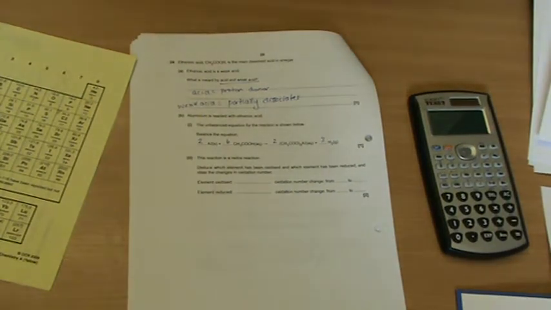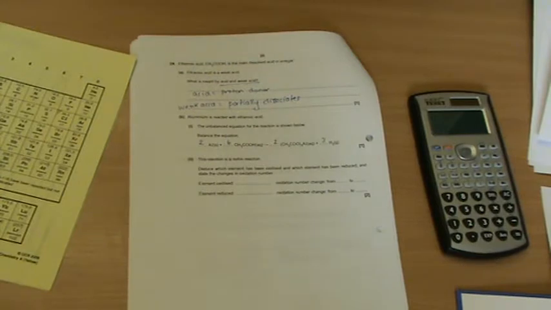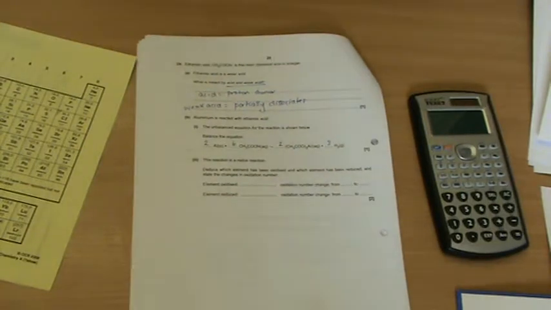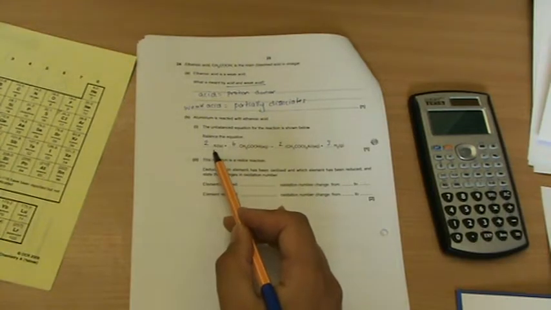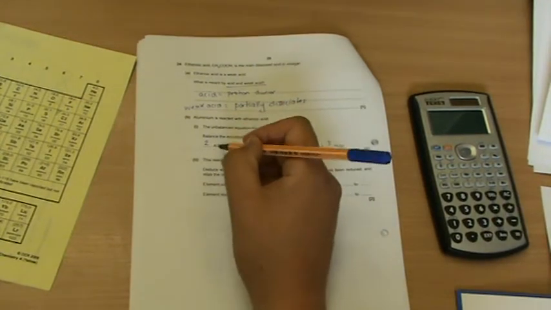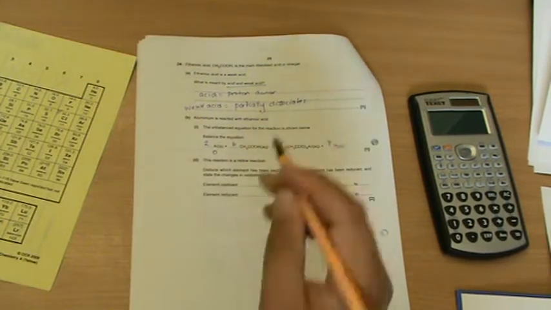Part 2. This reaction is a redox reaction. Deduce which element has been oxidized and which element has been reduced, and state the changes in oxidation number. You know your rules. You just need to make sure you apply them the right way. And remember, when you're working out oxidation number, you're working out per atom. So let's go across this reaction. Starting off here, aluminium is an uncombined element. So uncombined elements always have an oxidation number of 0.